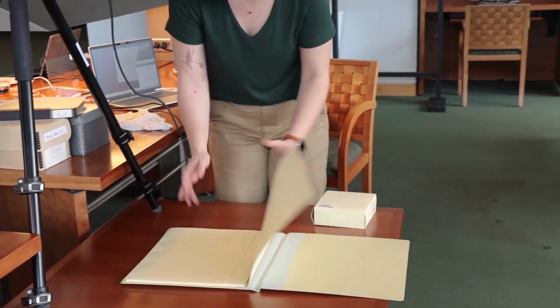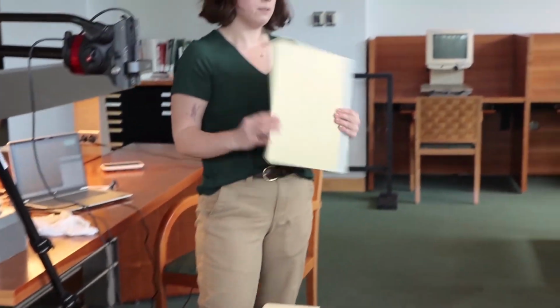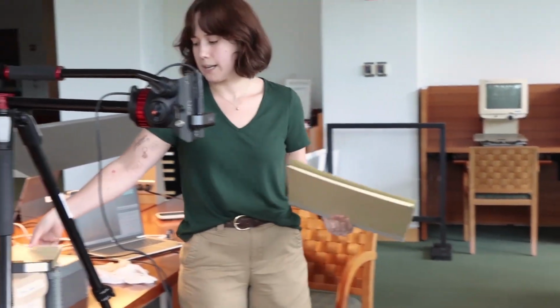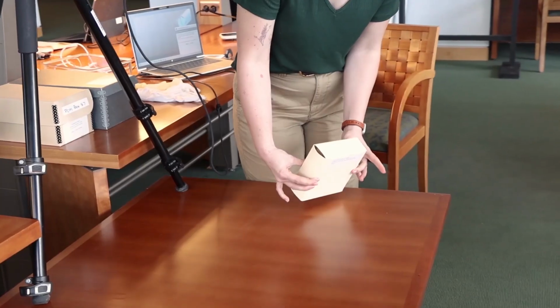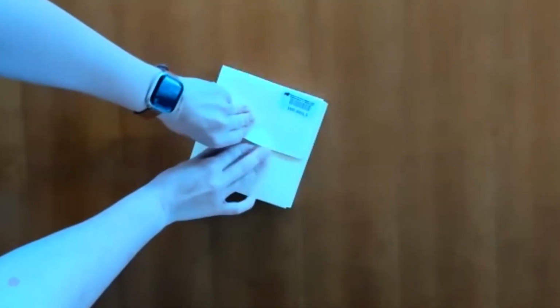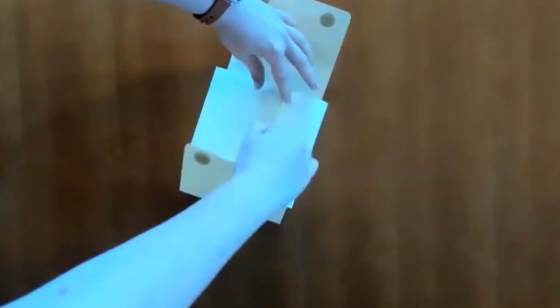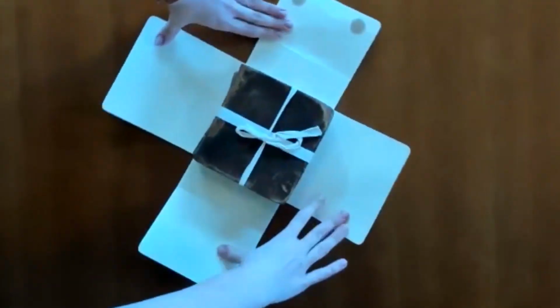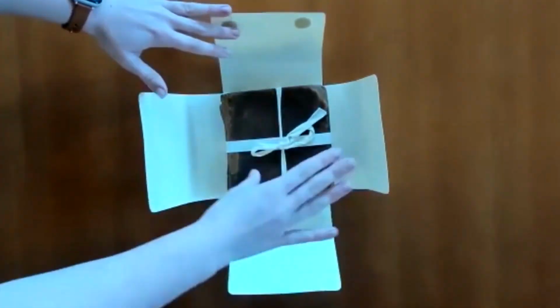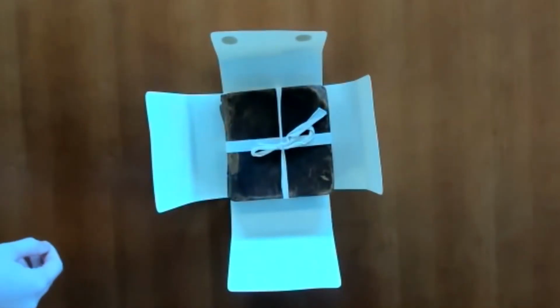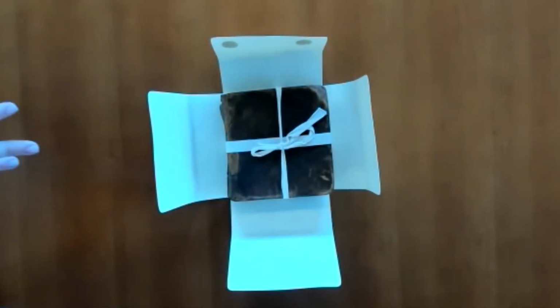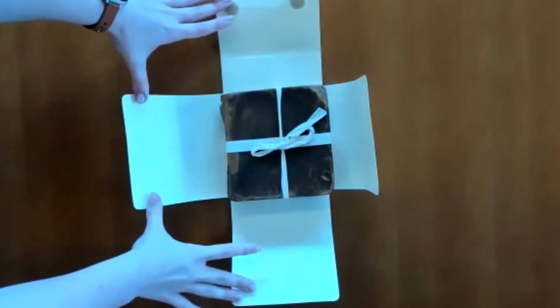Just fold everything back over. Like that. Again, it won't fall out no matter where you turn it because there's so many layers. This little one, another instance of a weird shaped object. This particular one, I believe this is the Webster. This is a Webster dictionary from 1939. Weird size, weird shape, not great condition.